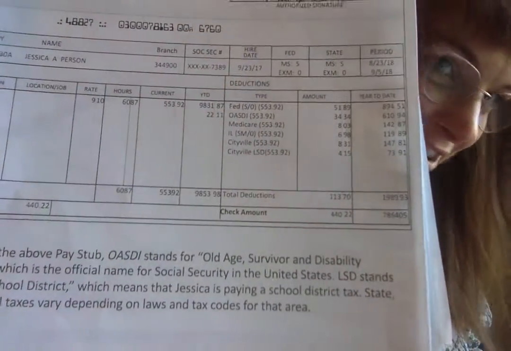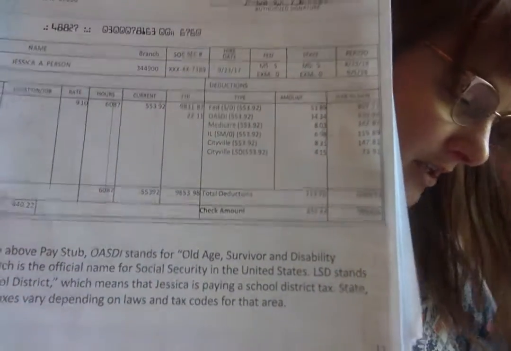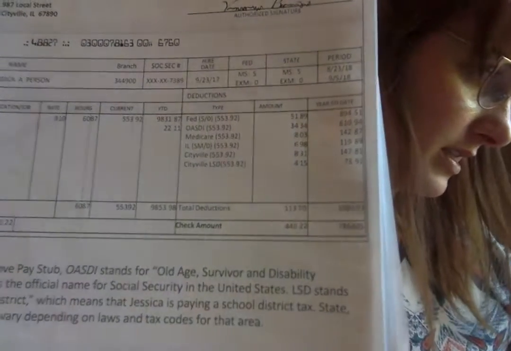I know this looks different than some of the ones we've done, but like I said, all pay stubs can be and look different.